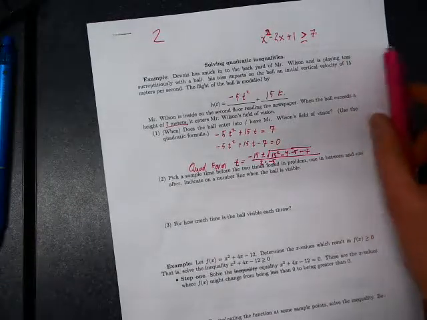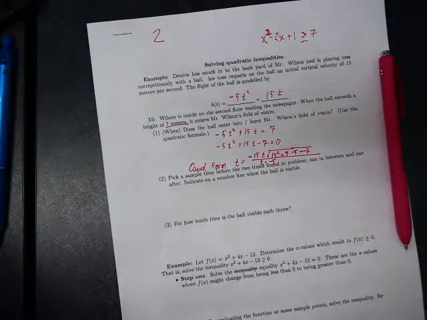So, I am going to now use the Google calculator to compute this.